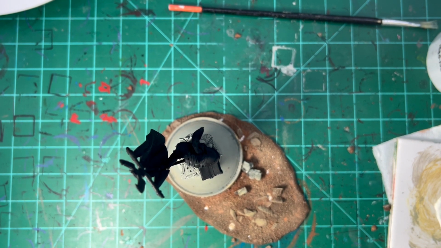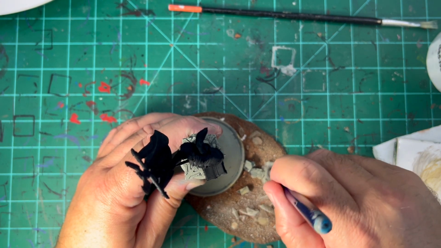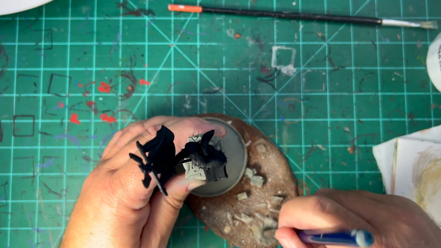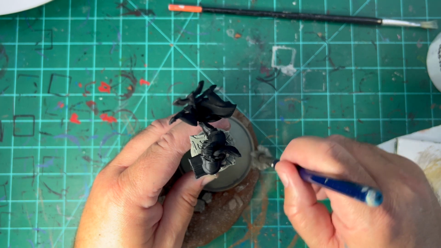I need another paper towel. I'm sorry, the table's shaking a little bit. All right, I'm going to do the off-white into the stone and the base and the tower all at the same time.